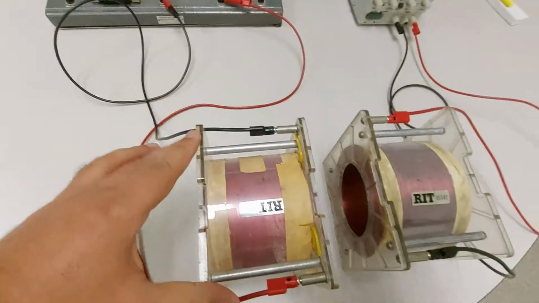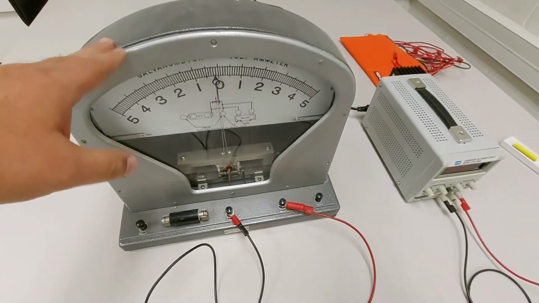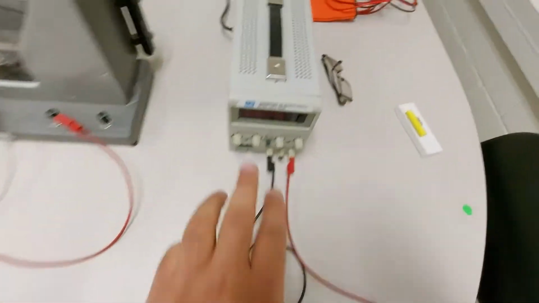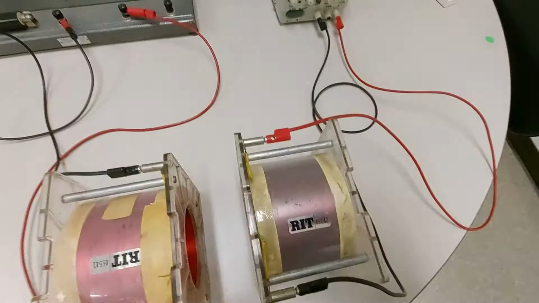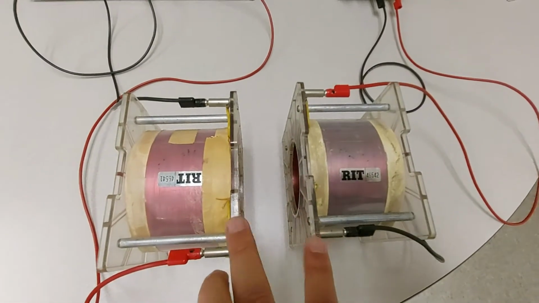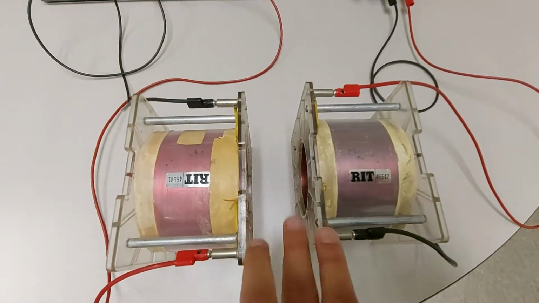And one is connected to the galvanometer. It measures the current, very tiny current, a very sensitive galvanometer. The other coil is connected to the power supply. And you can see these two coils are not physically connected, right? They are not physically touching.